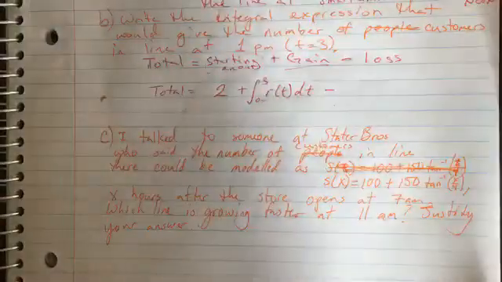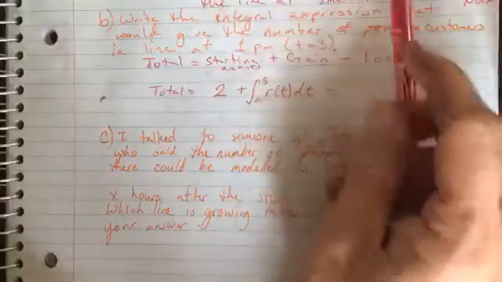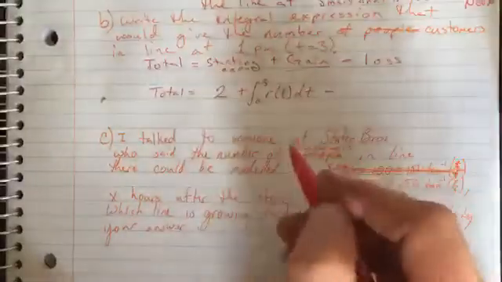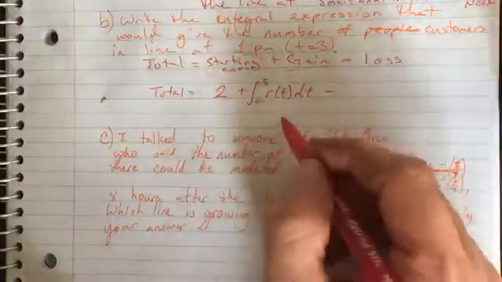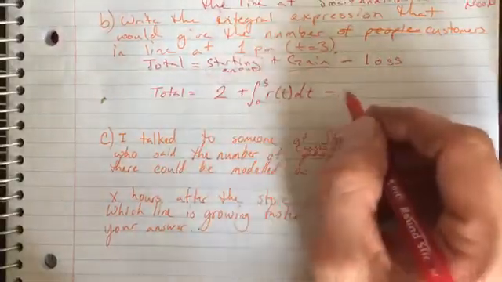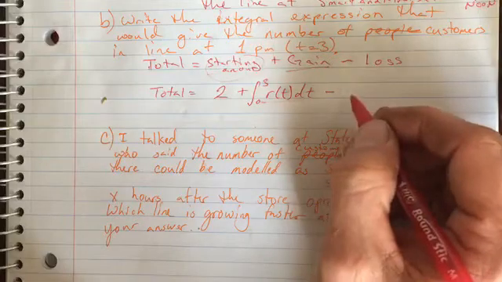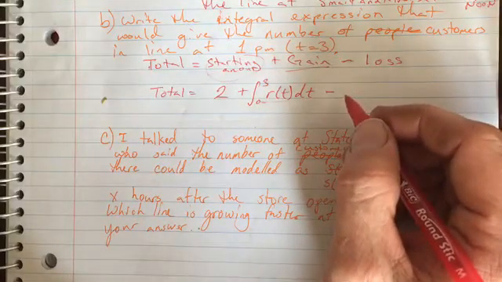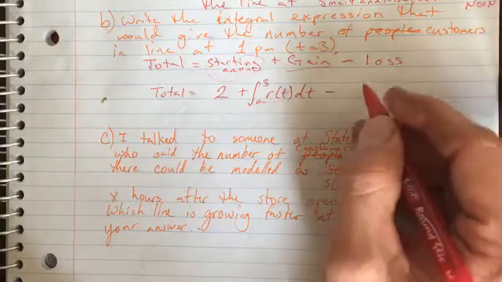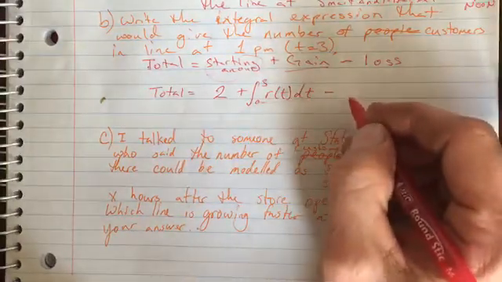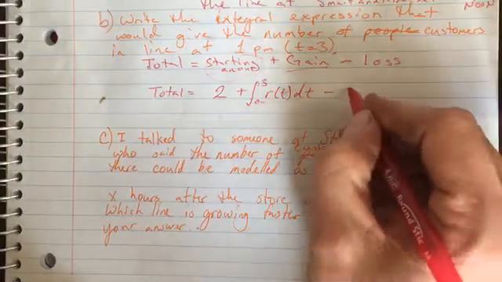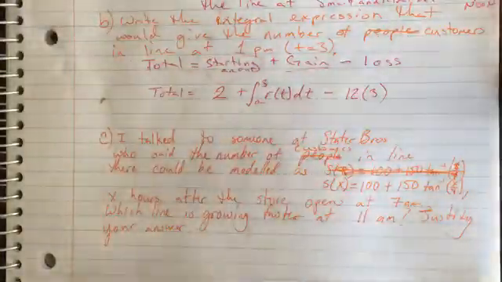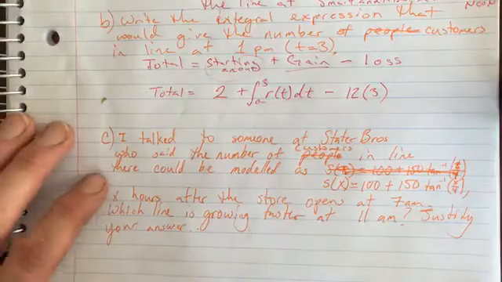So the loss then would be going from one person every 5 minutes, and now we're talking about hours, so 3 hours. One person per 5 minutes means that's how many people over that course of time. Be careful, because that's going to be 12 people per hour. So that's going to be 12 times 3, and there we go. This is just a real basic idea.